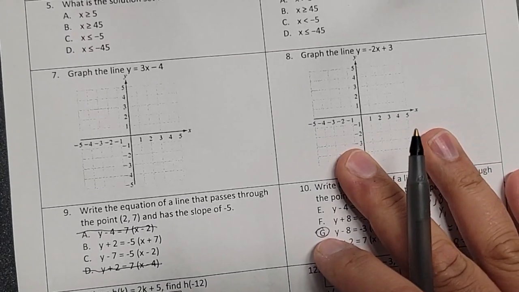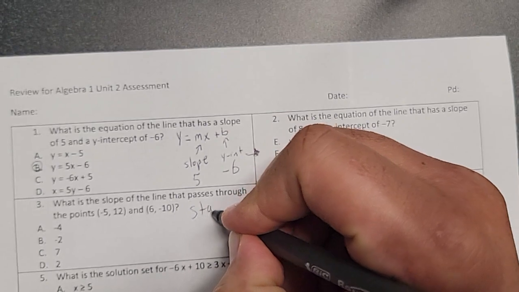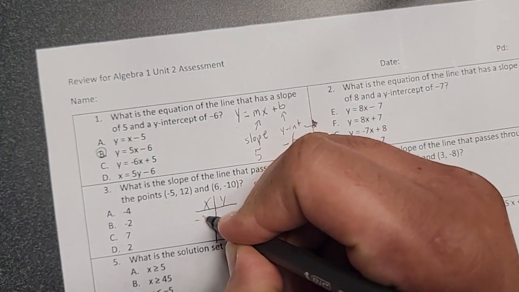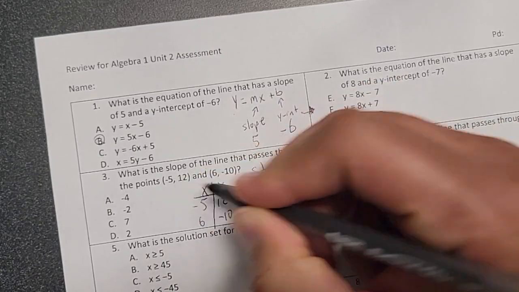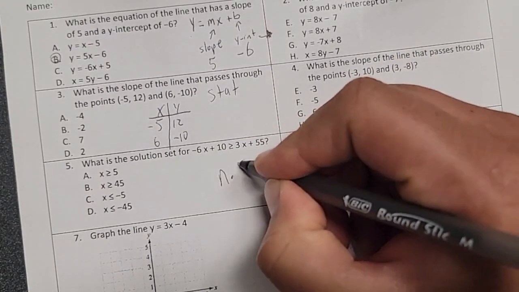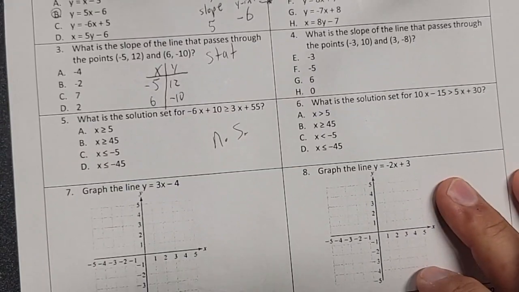All right. This is stat right here. Just remember for your stat, you have negative 5, 12, and then you have 6, negative 10. All right. Make sure you put them in the right order for stat. This one is the numeric solver. Again, using your calculator for 5 and 6. It's the numeric solver.